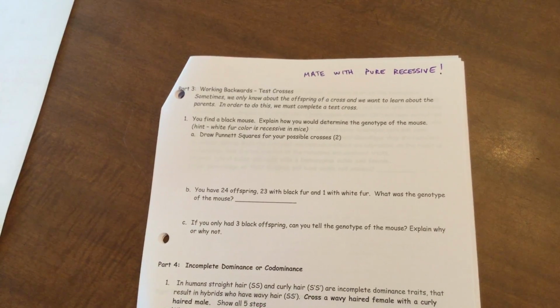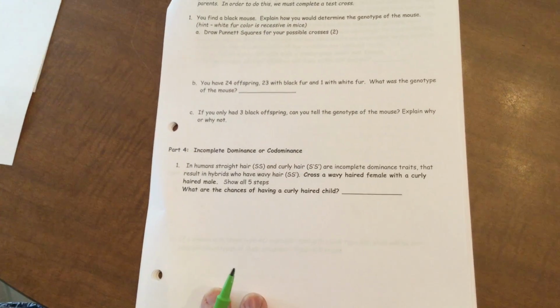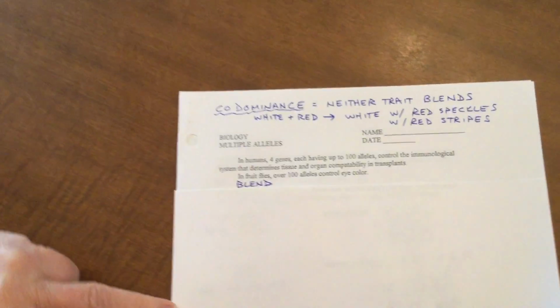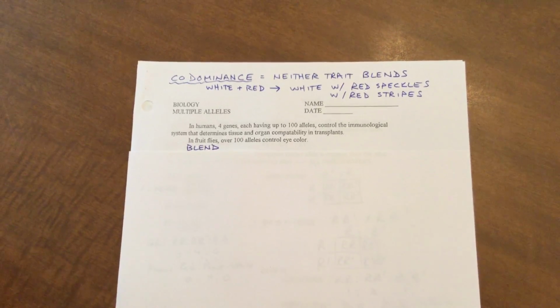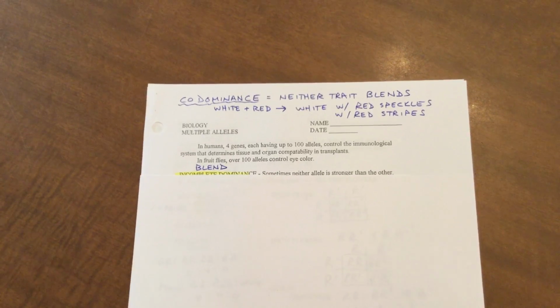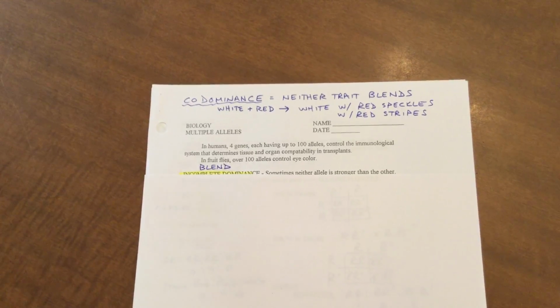to answer. So we're going to continue on with part 4, which is incomplete dominance or codominance. So you have a handout. You have actually a stack of 3 handouts in your possession, and the first one looks like this. Codominance or incomplete dominance, and there are a few others, are known as multiple alleles because we have more than one thing that is going to give you the genetic information to code for a specific trait.